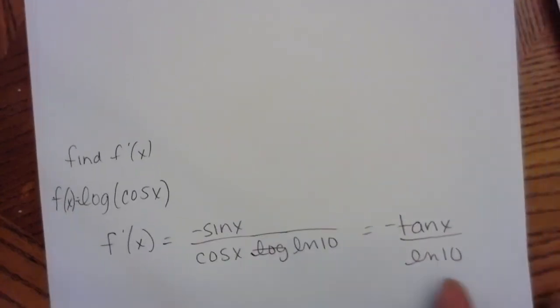All right, so that is doing the derivatives of log functions.